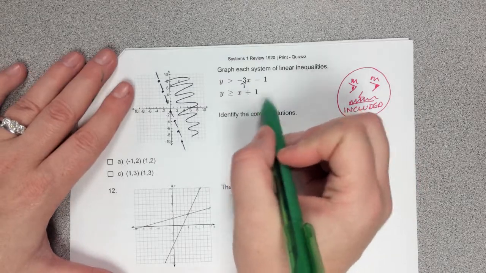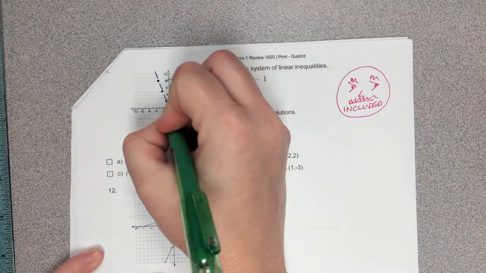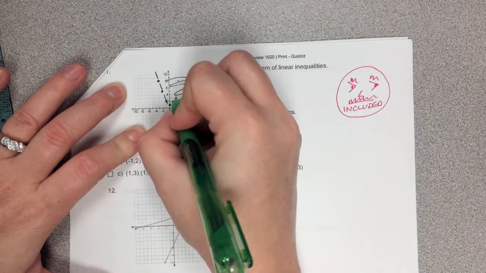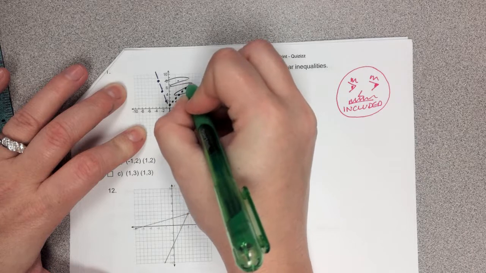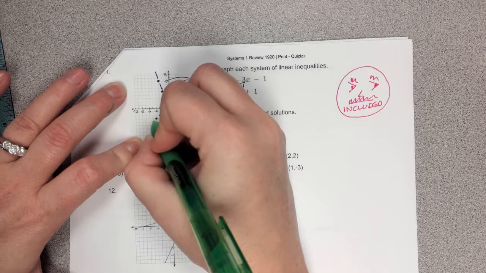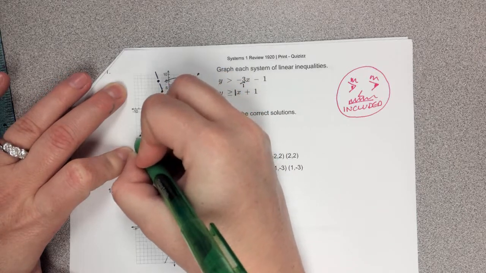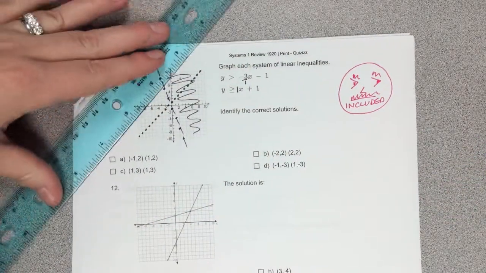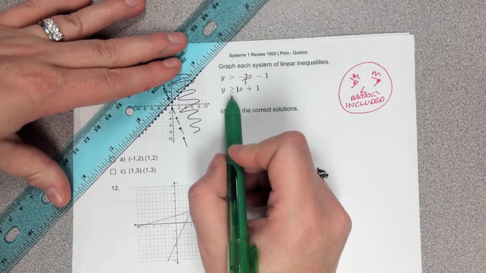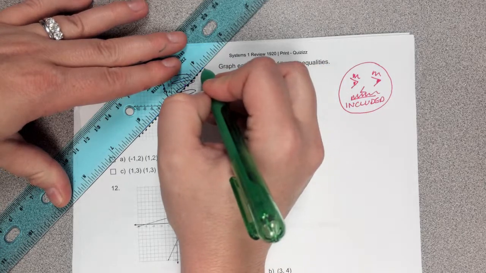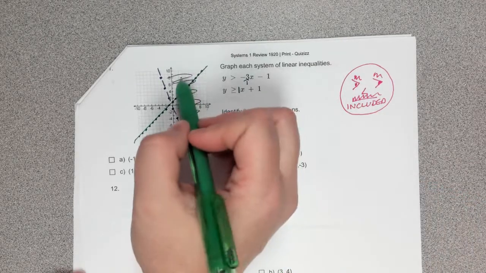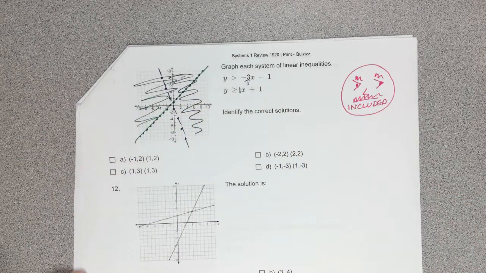I'm going to do the same process again for the second one. Positive 1, and my slope is 1 over 1. Up 1 over 1, up 1 over 1. Again, look at your inequality symbol to determine if it's solid or dashed. Because it has that equals to, it's going to be a solid line. It looks like his eyeball, so I'm going to shade above.